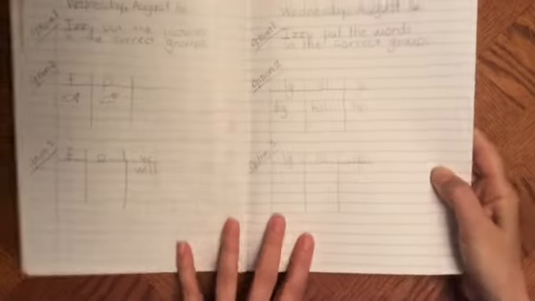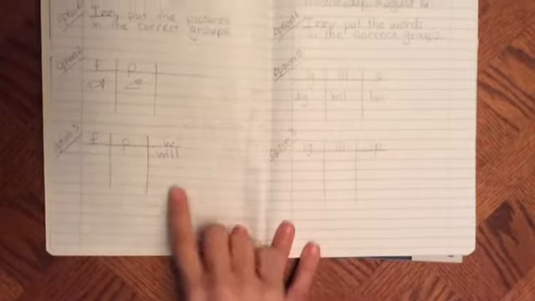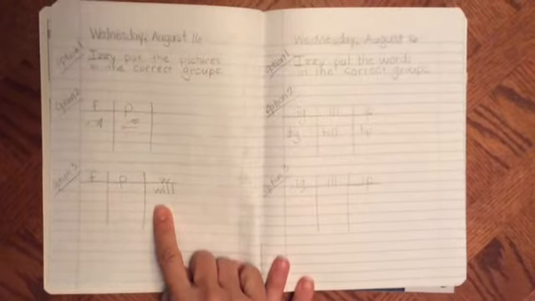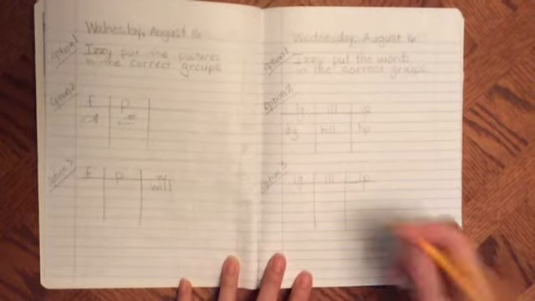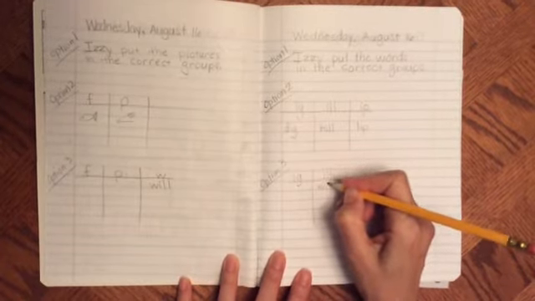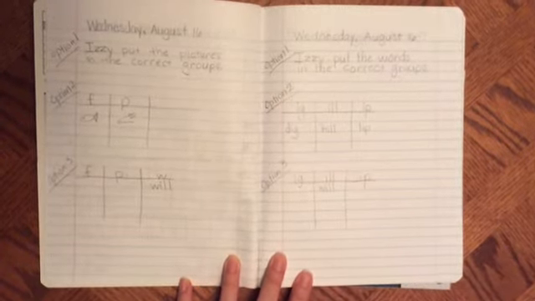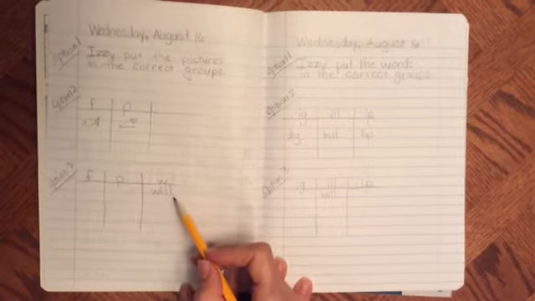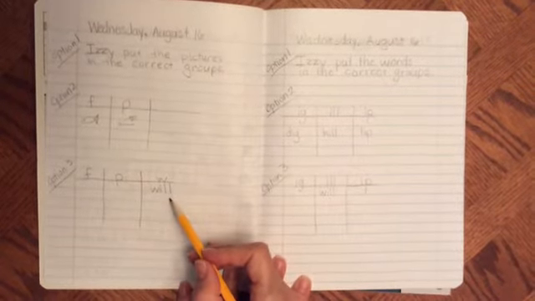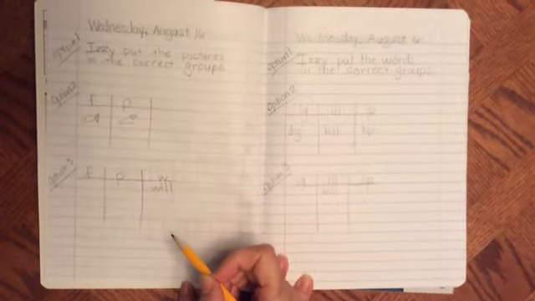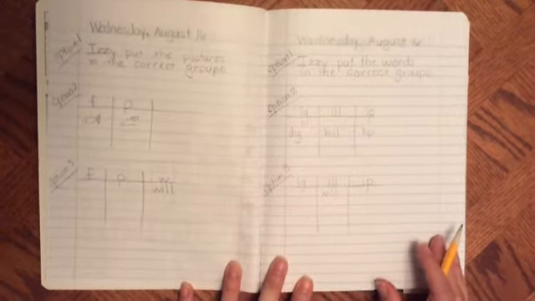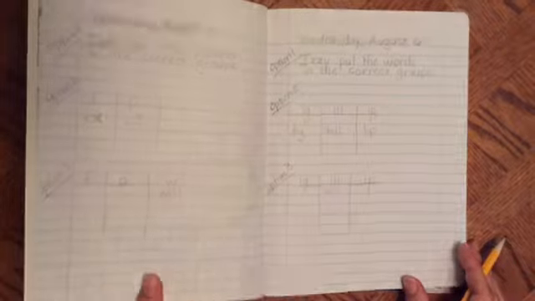for the picture group, they could be told how to spell the word. For the other group, the word group, they could sound it out and spell it on their own. For the picture group, they could also just write the beginning letter, because that was the letter sound that they were listening for. That would be acceptable as well. That's day 3.